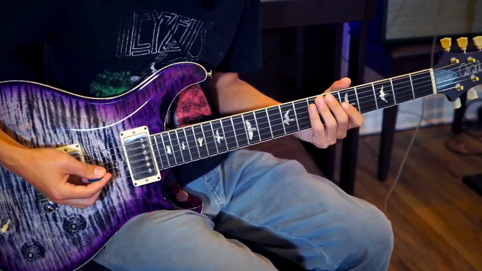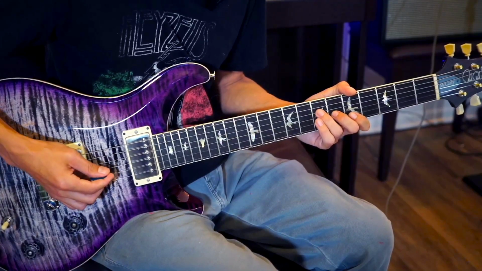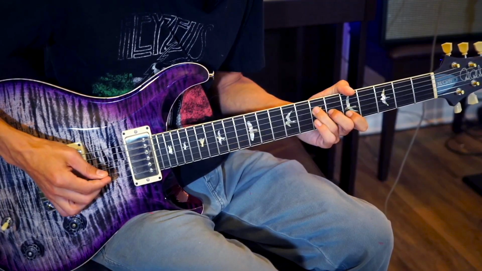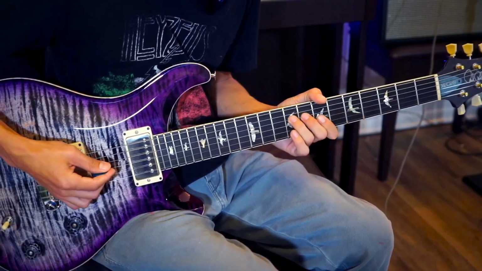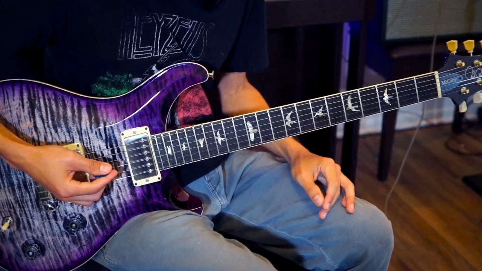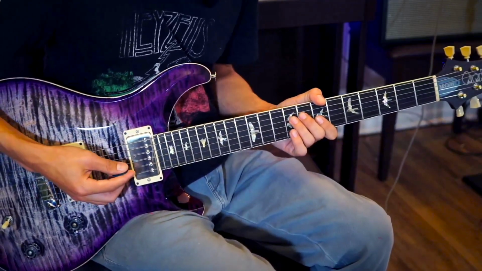If you don't know anything about theory, basically that's just the 1st, or the root, the 3rd, and the 5th. So 1, 3, 5. And that's the same thing when you apply it to the minor: just the 1st, the 3rd, and the 5th. That's how you build those triads. So try this again with just jamming on those.